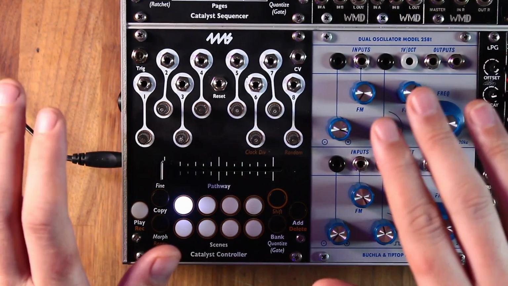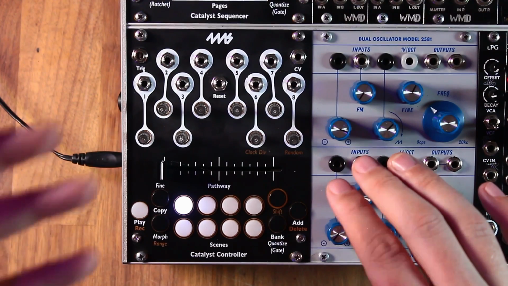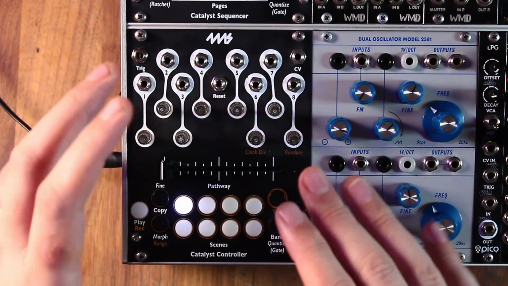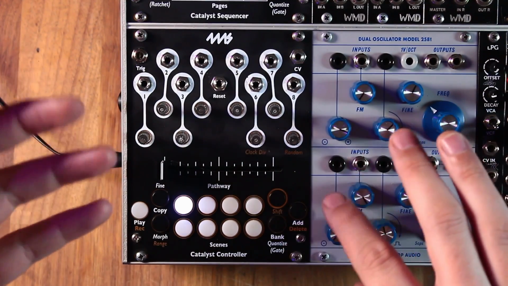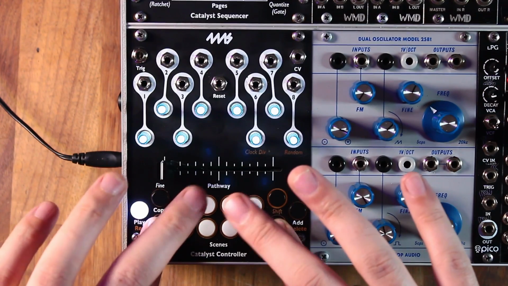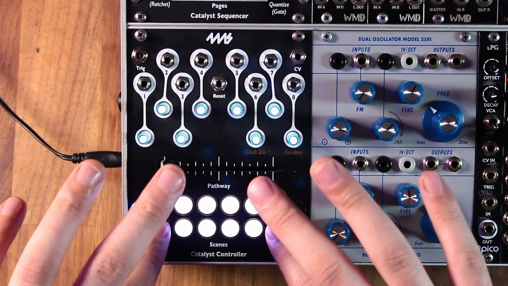So wanted to mention that real quick, and then the next thing is just saving. So you can save the scenes and all the banks. You can basically save the state of the controller by holding bank and then holding morph for about 3 seconds. Everything will flash. Then your state is saved, you can power down. When you turn it back on, all your scenes will be there again. So just wanted to mention that before we moved on.